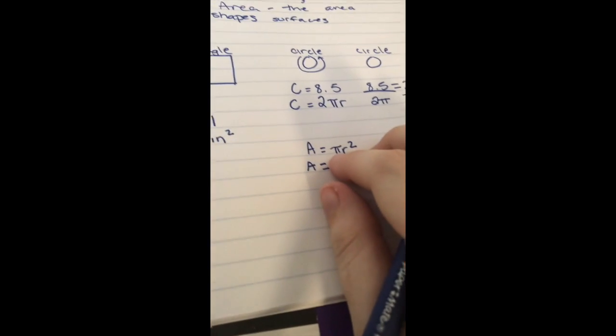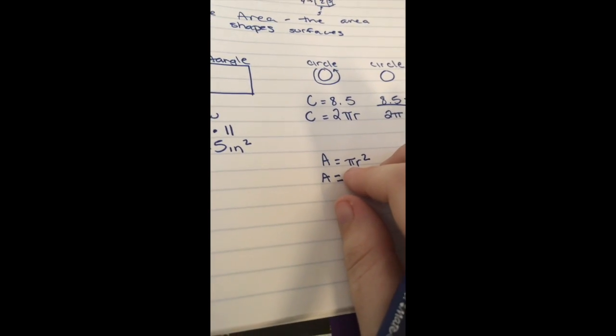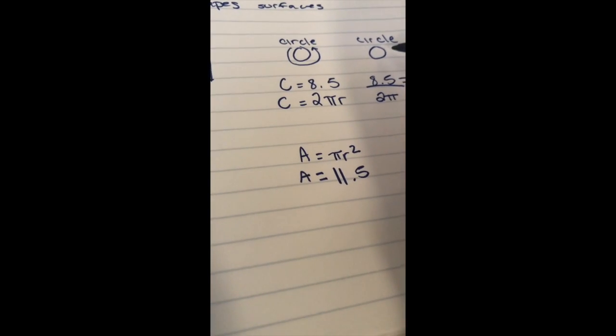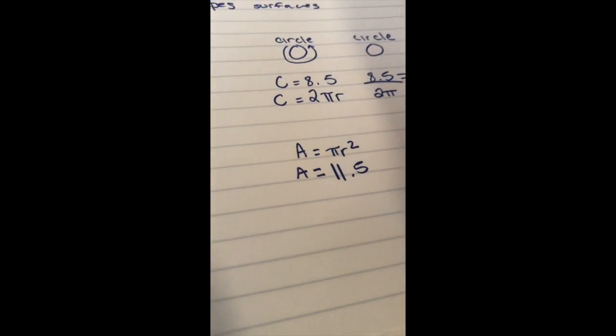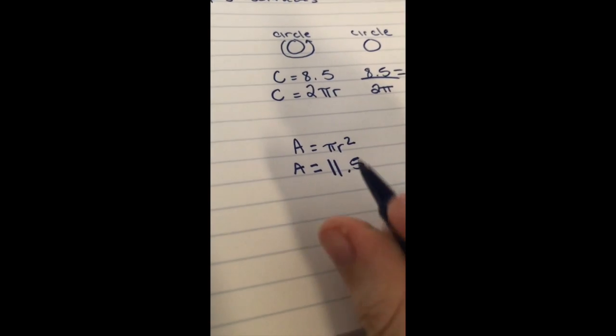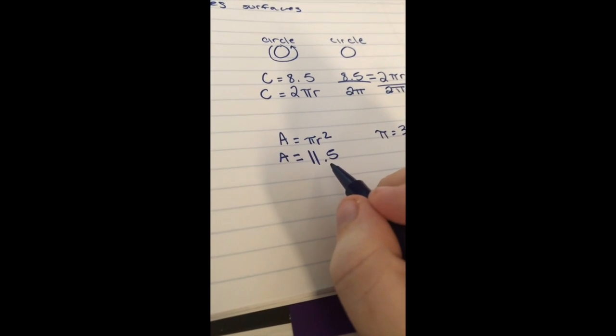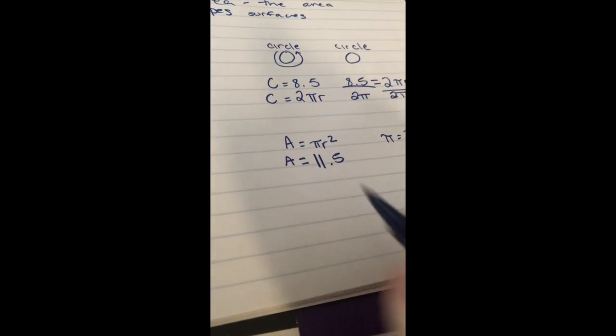Before we talk about this answer, we have to talk about the fact that we found the area for one circle initially. So before we even take that answer, go ahead and times that by 2. And we are going to get the area of both of our circles. And that is going to be... I got 11.5. Correct, 11.5.